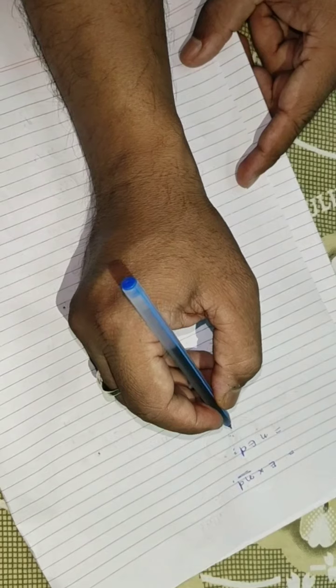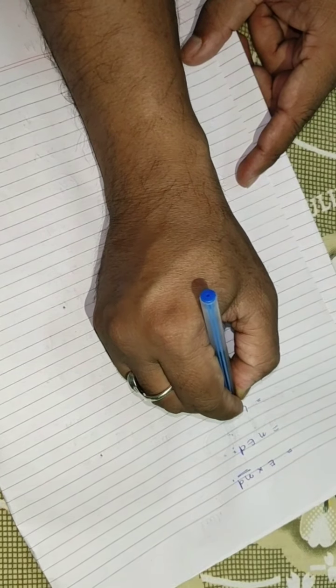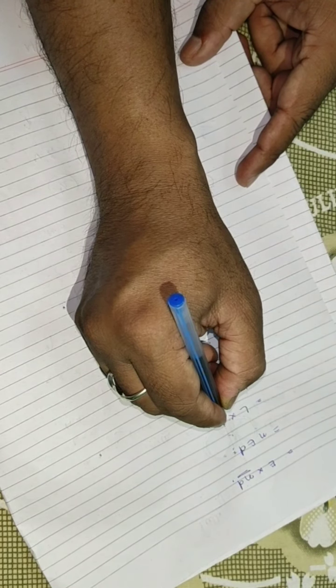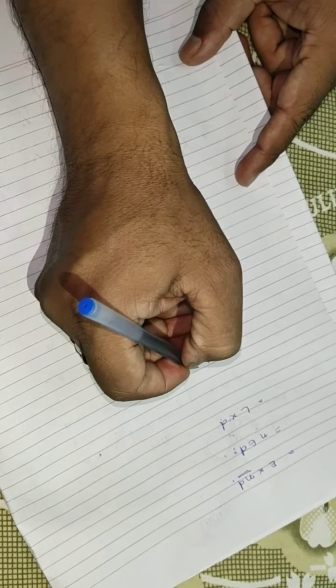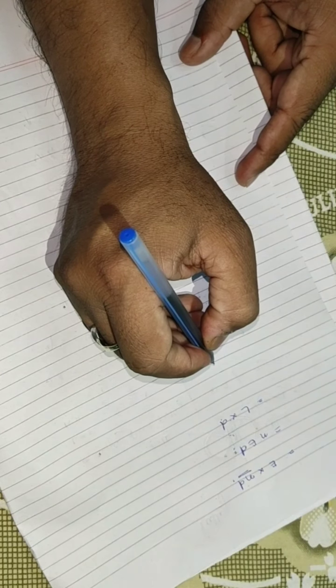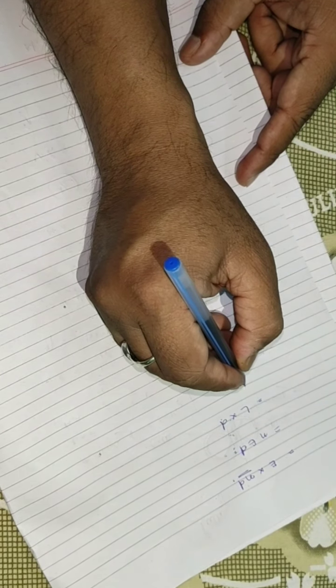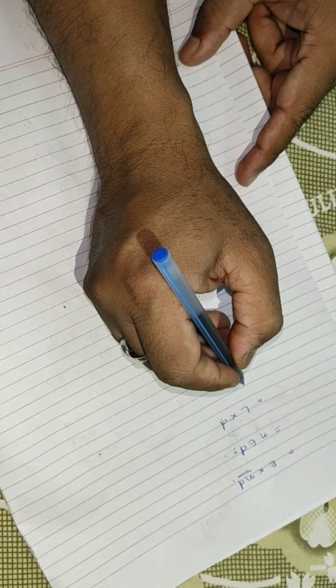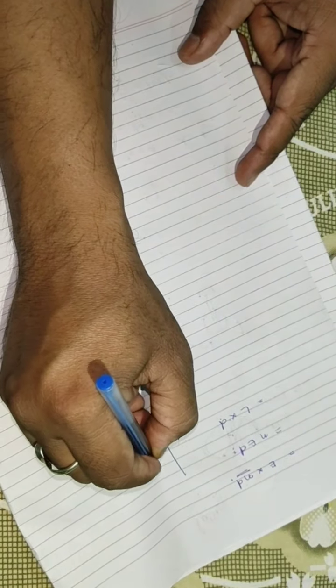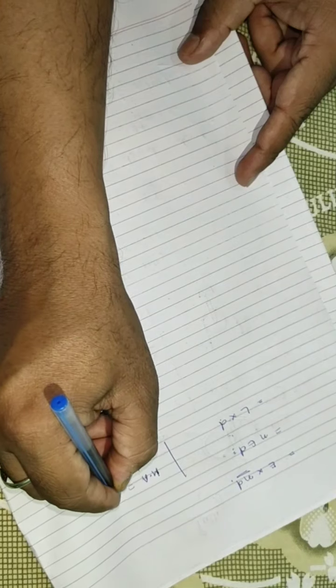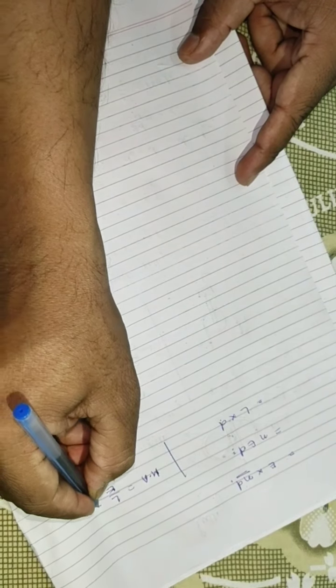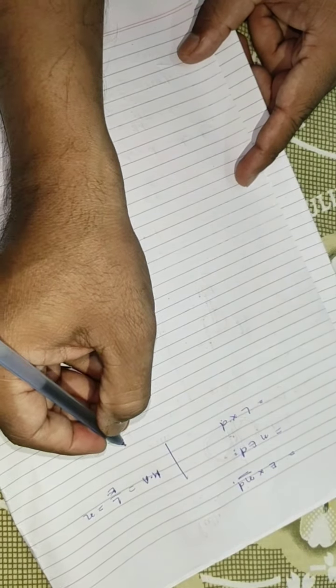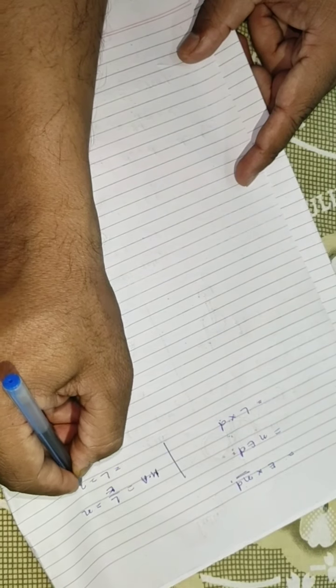Now, work done by the load is load into the distance moved by the load. That distance is D. From this expression we can write that mechanical advantage is equal to load by effort, and this is equal to N. Then L is equal to NE.